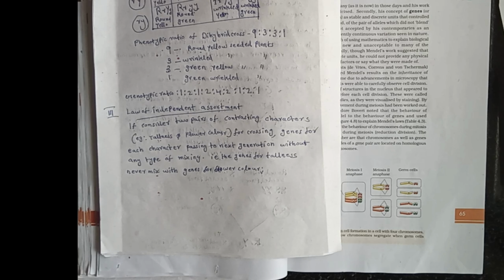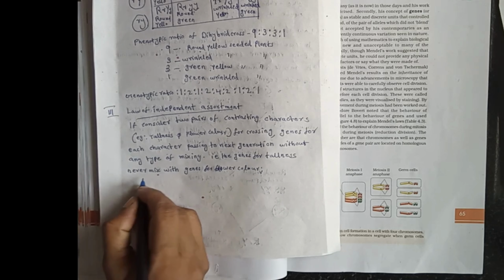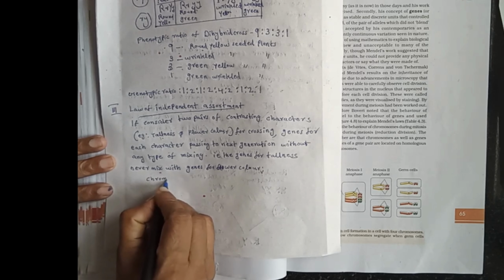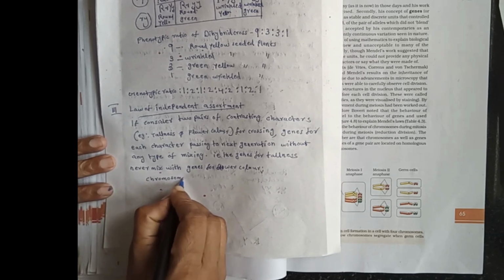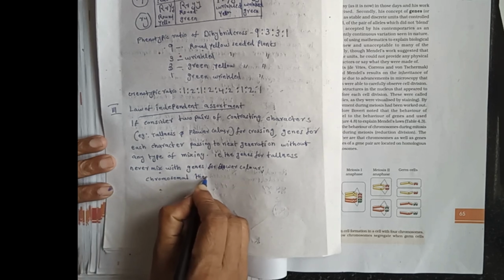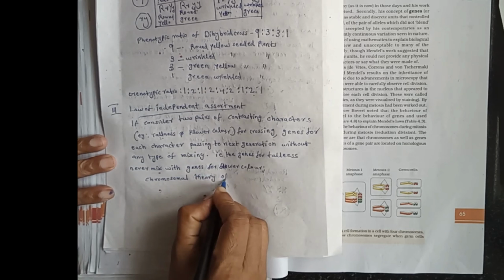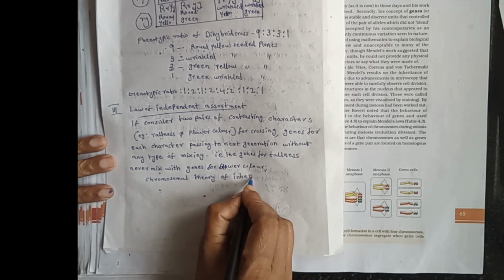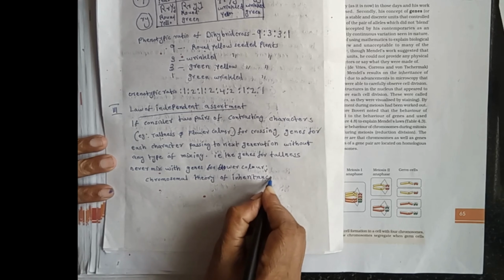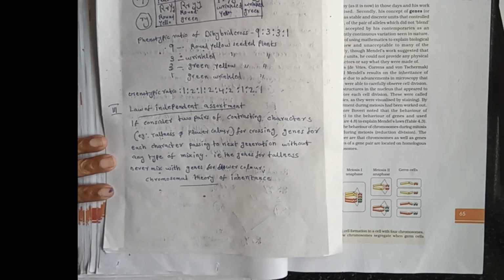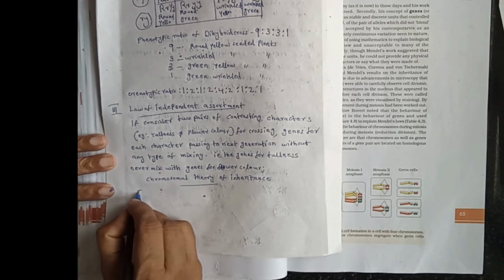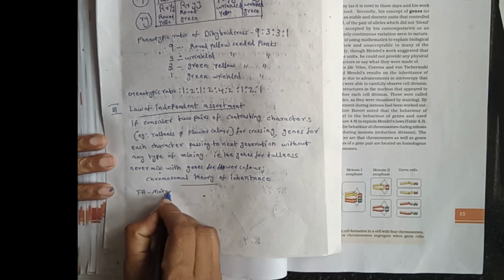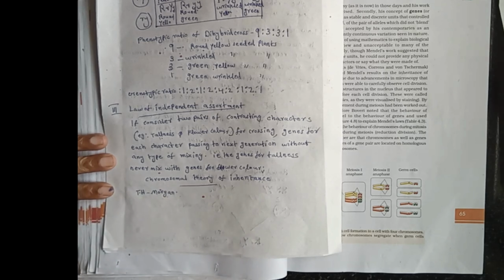This theory, the chromosomal theory of inheritance, was introduced by T.H. Morgan and his colleagues.